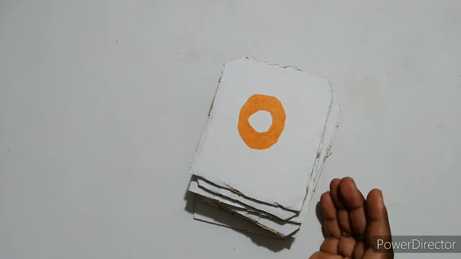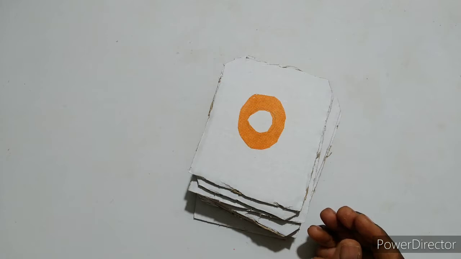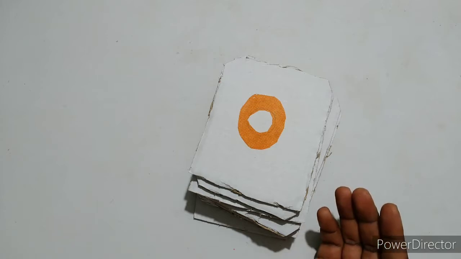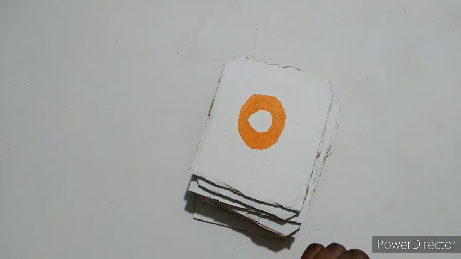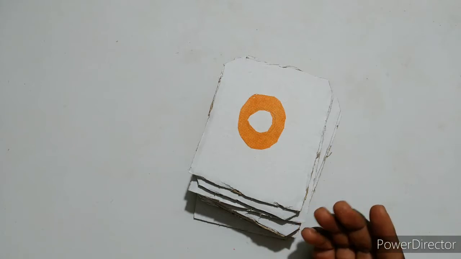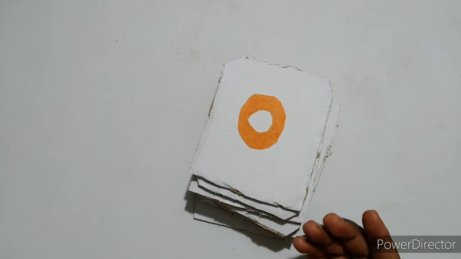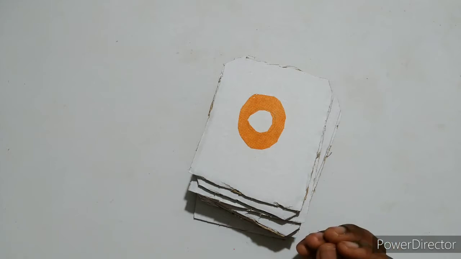The next one is recall. In recall, we ask questions like, "What is this?" "What is that?" We ask them questions on what we've taught them, to know if they really understand what we are talking about.